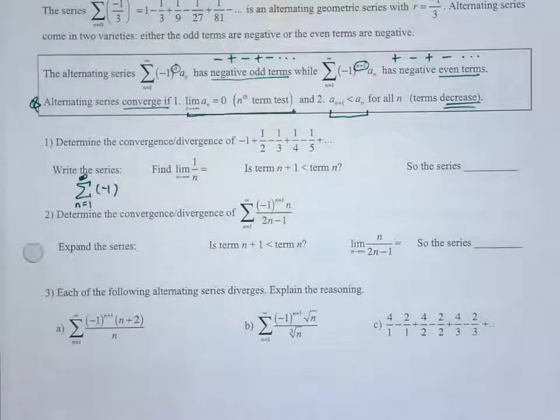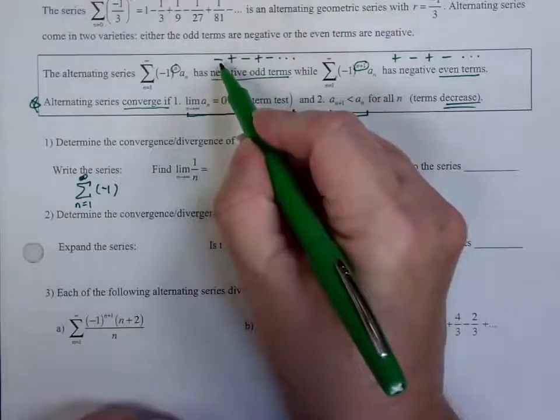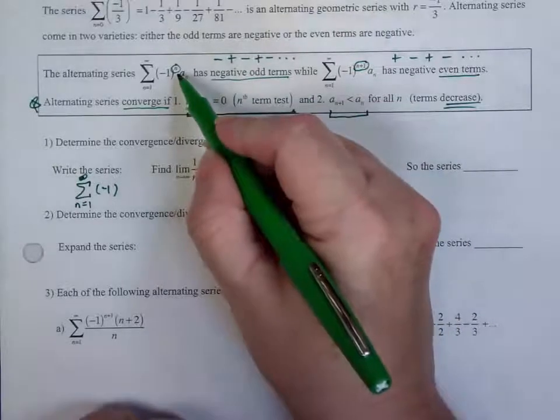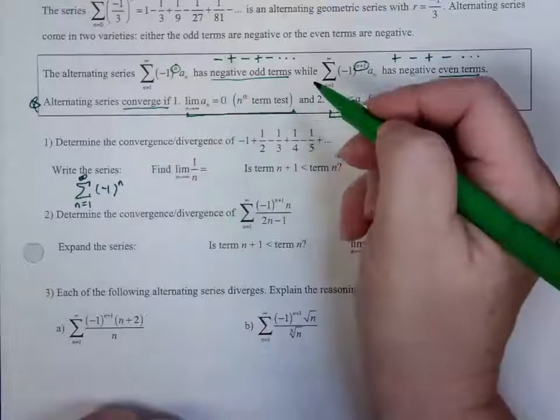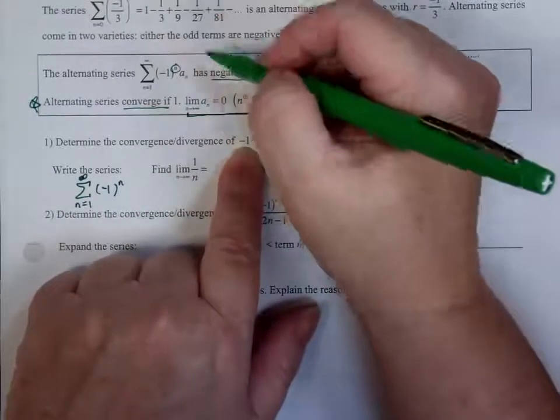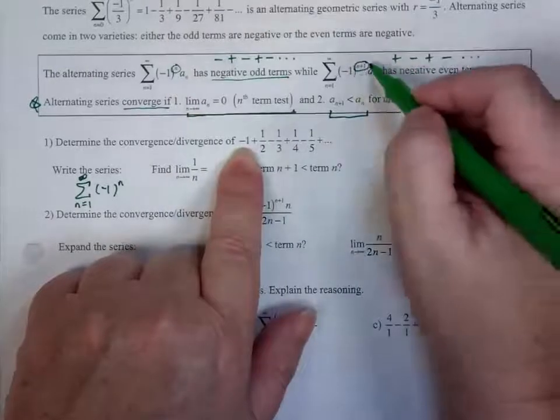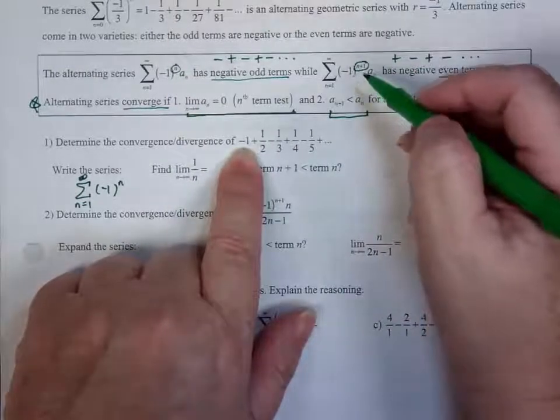In this specific series, is the first term negative or positive? Negative. It is negative. So go back up to the box. If the first term is negative, the -1's power is just an n. Did you follow what I said? Since this starts with a negative, it means I use an n power as opposed to an n plus 1. Okay?